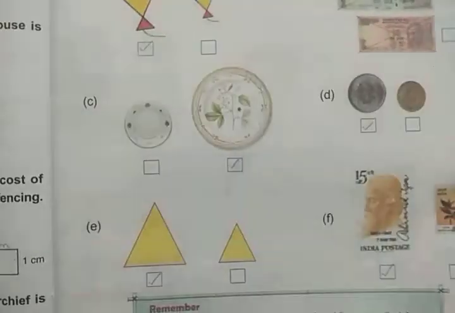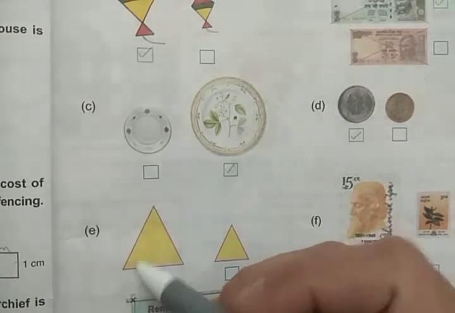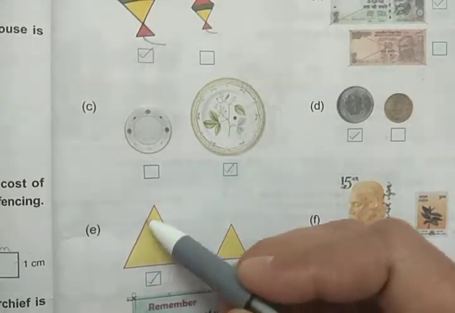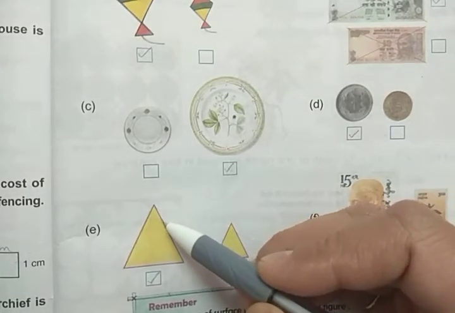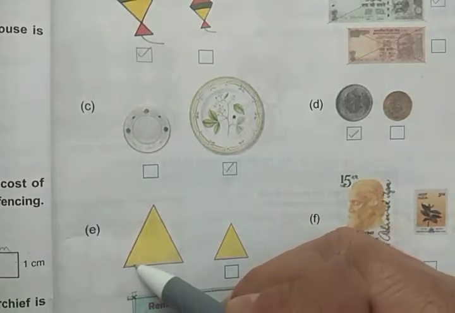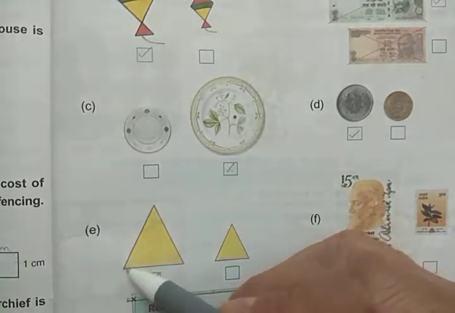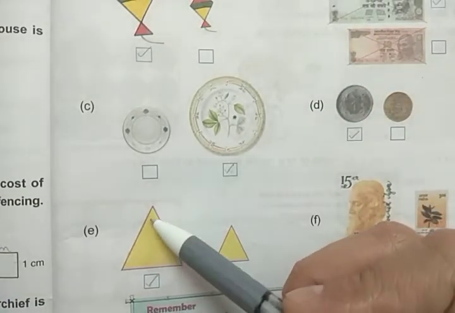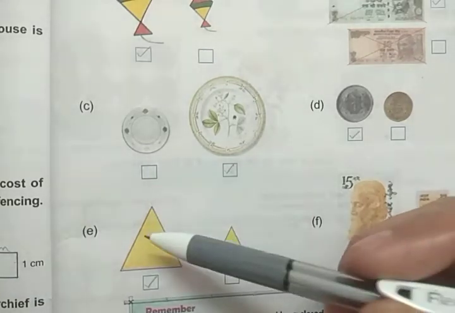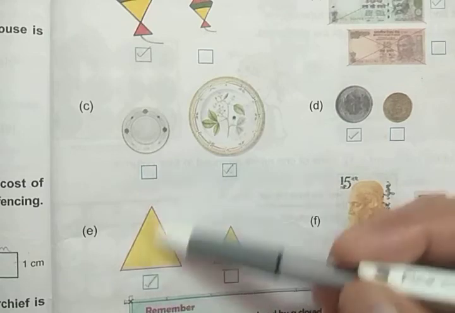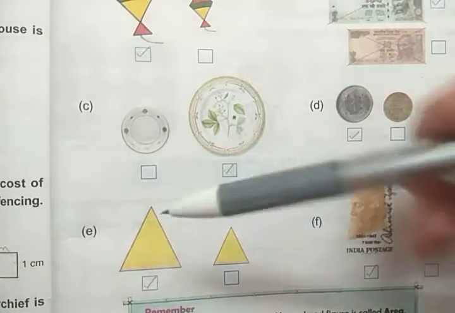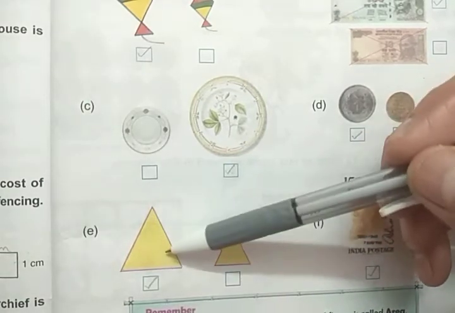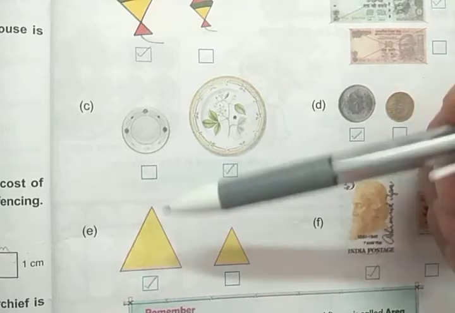Suppose this is a triangle, and if we talk about the perimeter, perimeter is the length of the boundary. So if we only talk about the length of the boundary, that is its perimeter. The total length of the boundary is the perimeter, right? But if you talk about the area, what is area? This yellow-colored portion, the amount of surface that this triangle has enclosed inside, that is its area, right?